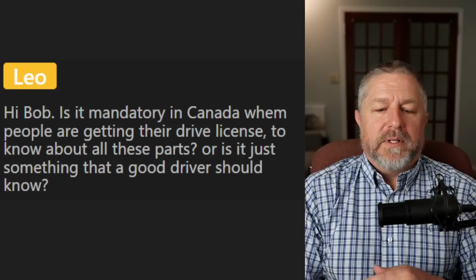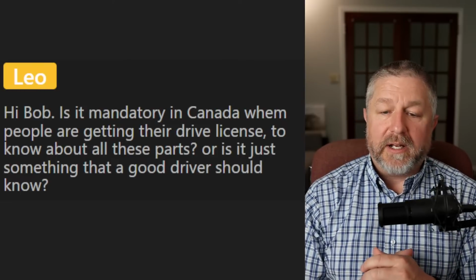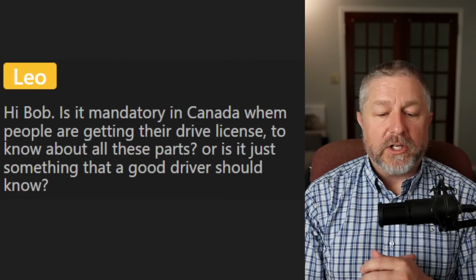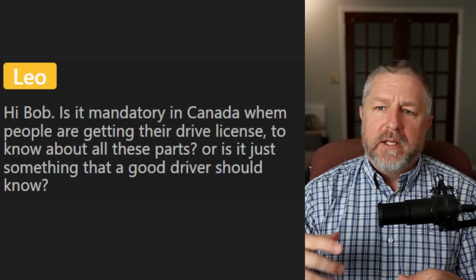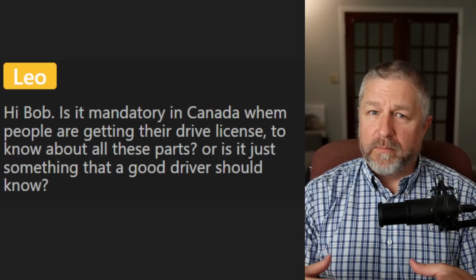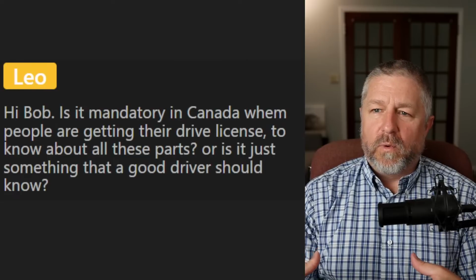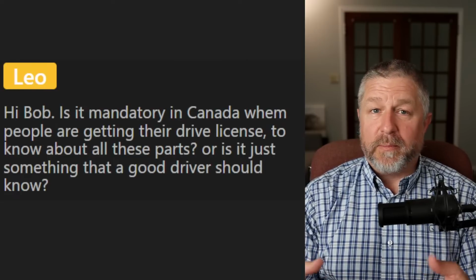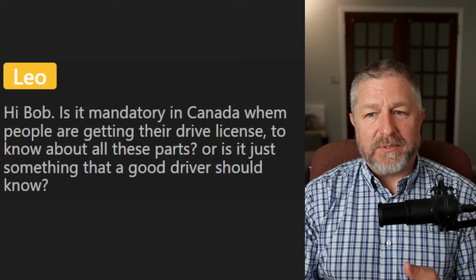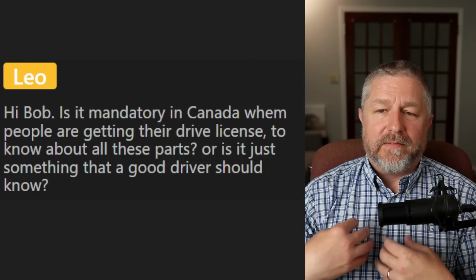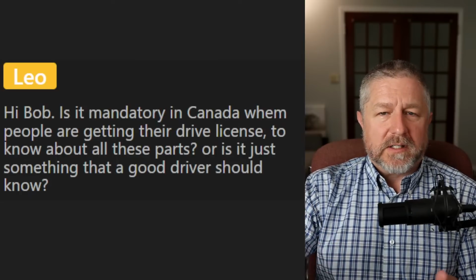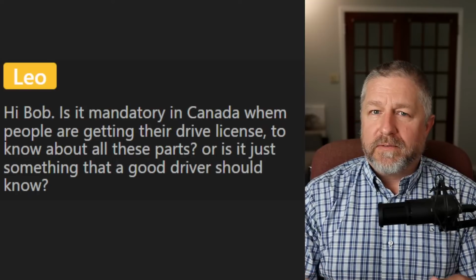Leo, hi Bob. Is it mandatory in Canada when people are getting their driver's license to know about all these parts, or is it just something that a good driver should know? If you own a car, you should know the names for most of these parts, if you want to understand what your mechanic is telling you, or if you're someone who likes to fix things themselves. For my kids, I feel like it's important that they know some of the parts of the engine. They don't need to know how to fix it.